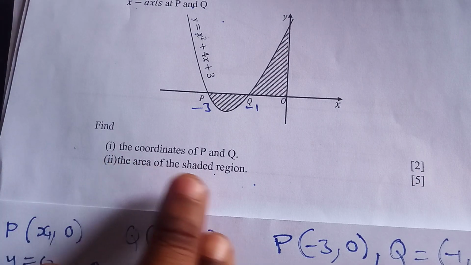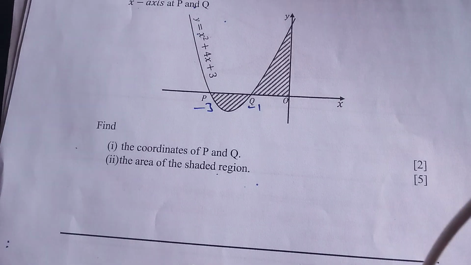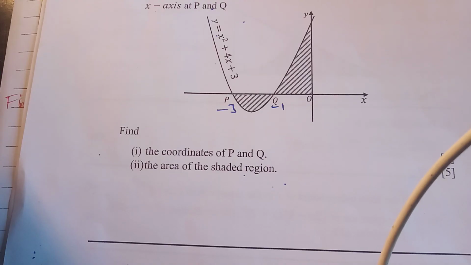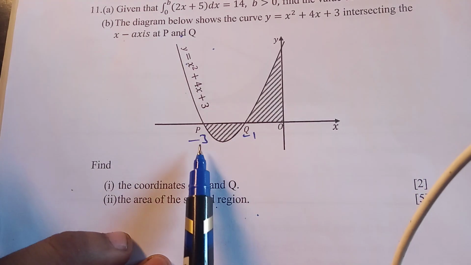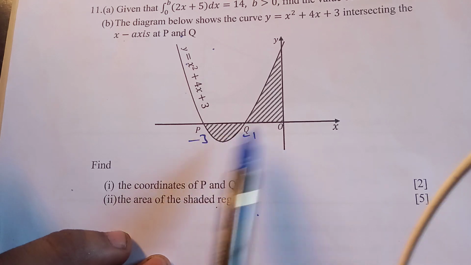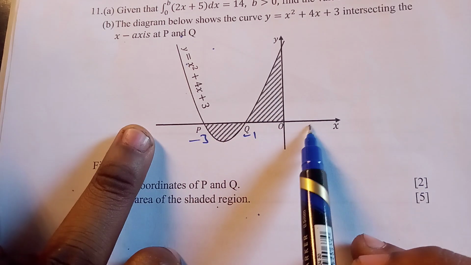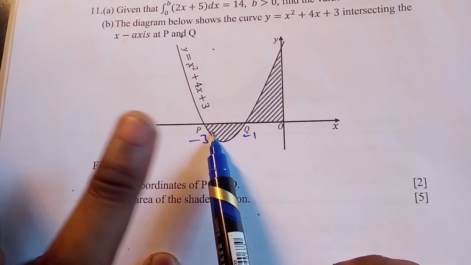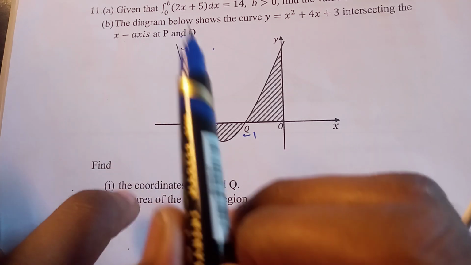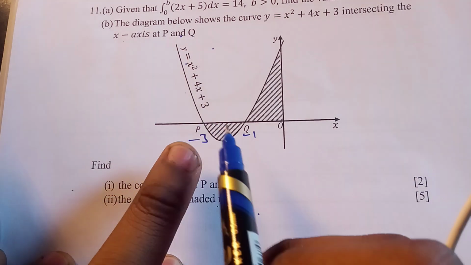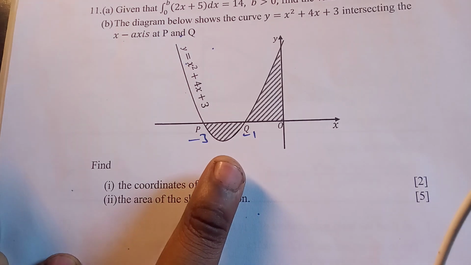And then the area of the shaded region. So to find the area of the shaded region, let me just, okay, I was fixing my light. So to find the area of the shaded region, since this one is below the x-axis, you expect it to be a negative unless you interchange the limits of integration. You swap the -3 and the -1. Yes, you have a positive.